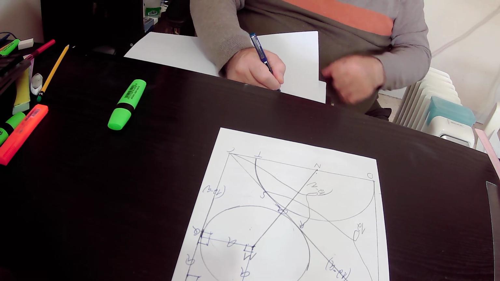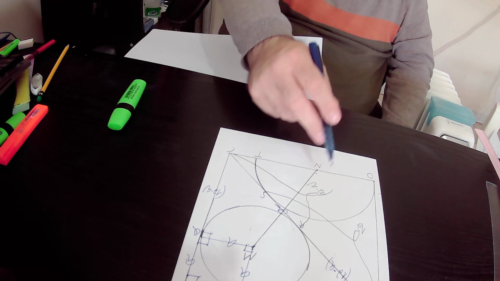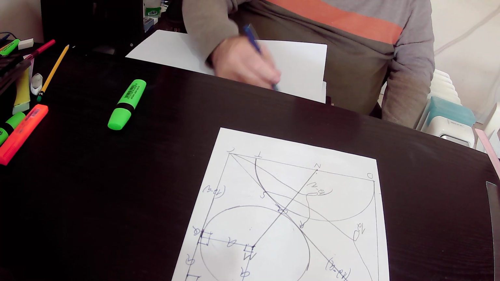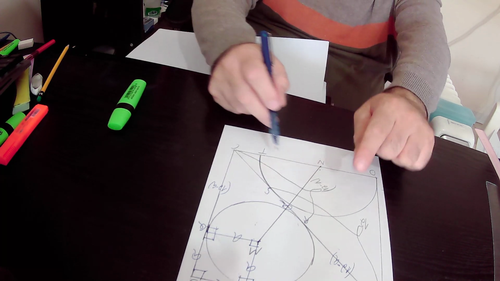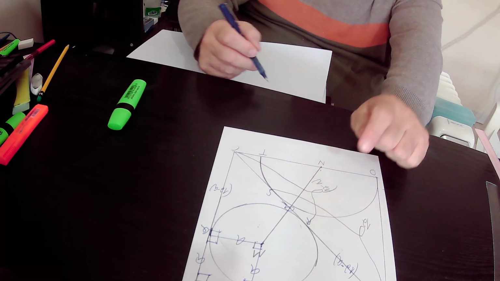the value of line segment SC is equal to RC minus RS. Again, SC equals RC minus RS.